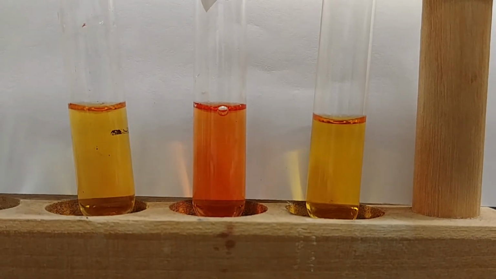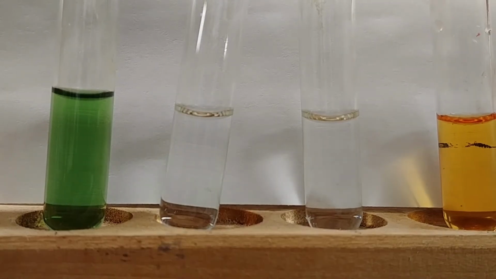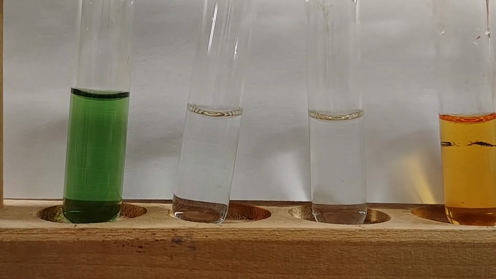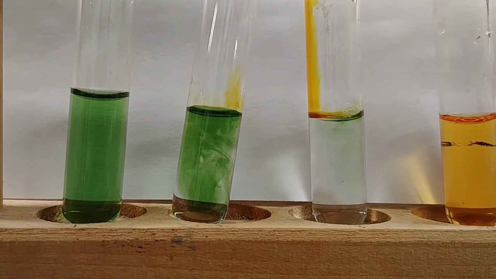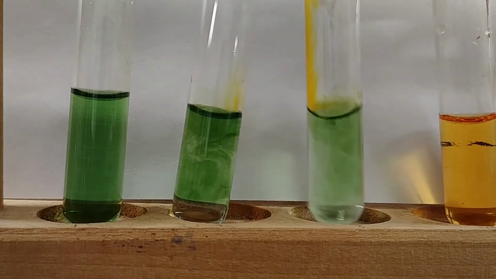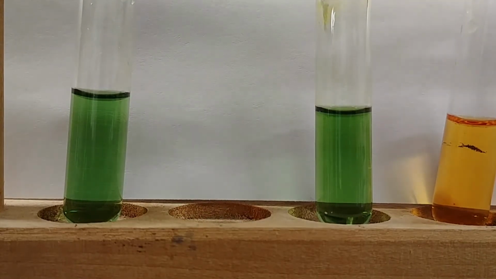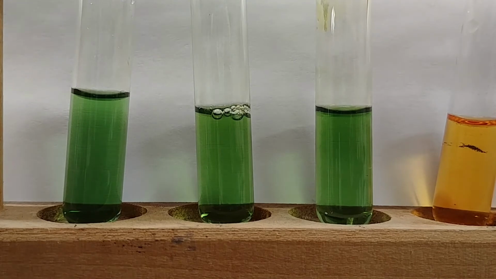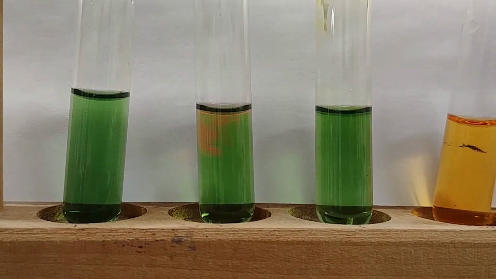If you recall, our second buffer was closer to a pH of 7, so it's a little bit more on the green side. Again, add our universal indicator. Mix things up nicely so that we get a consistent color all the way throughout the solution. And finally, add our acid to the middle test tube. And a drop of base to our third test tube.